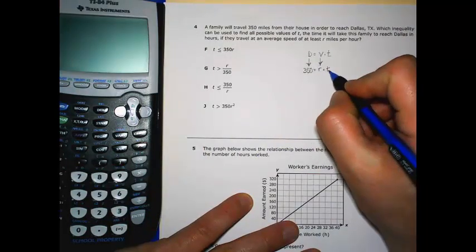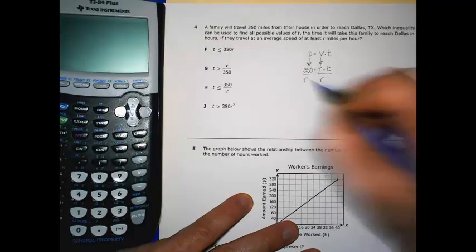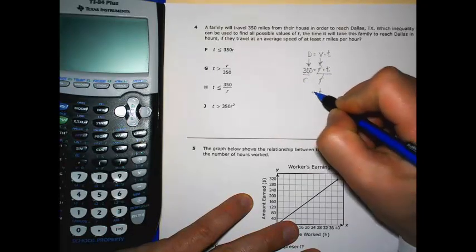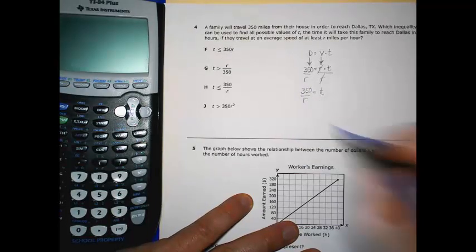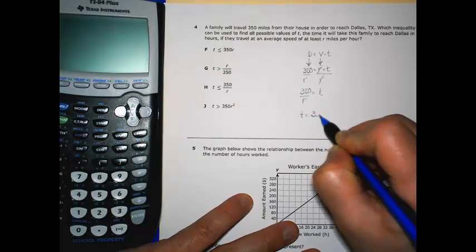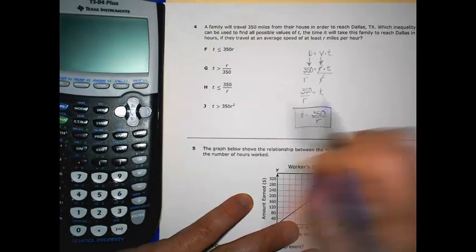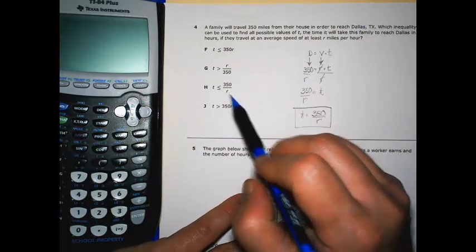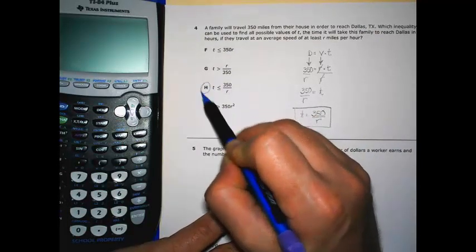Well, r is multiplying t. To get rid of the r, what I would do is divide both sides by r. On this side, the r goes away. I'm left with t equals 350 over r. Because this is an equality, you can change sides. So this would be 350 over r. Now this is an equation, and all we have here is inequalities. But according to this problem there's only one answer, because the only one that has 350 over r is letter H, so we know it's letter H.